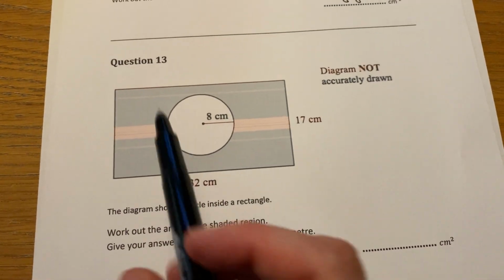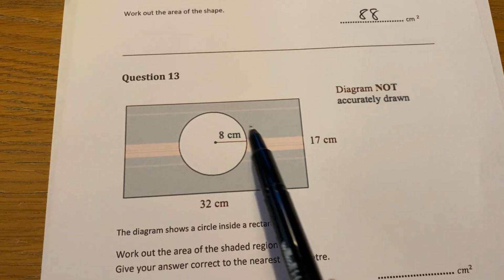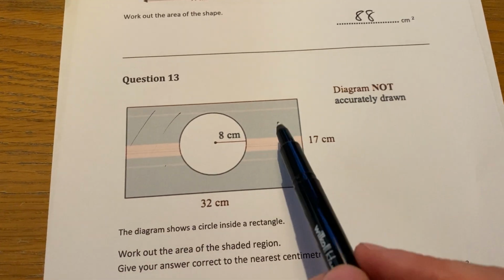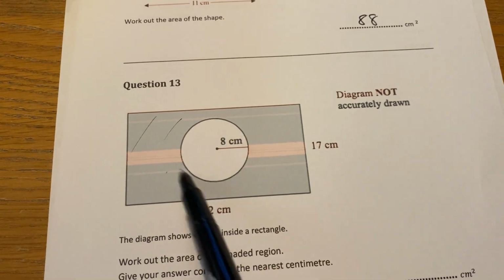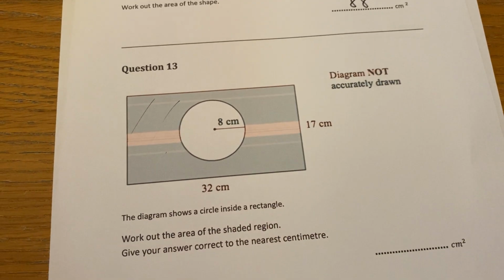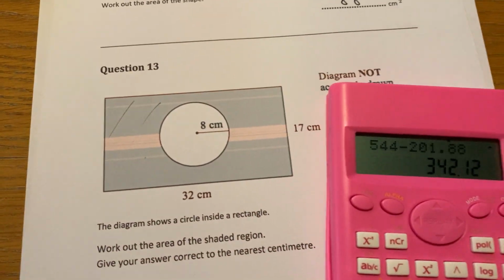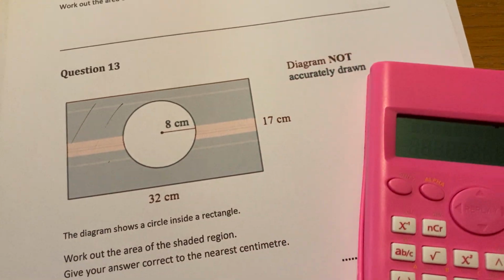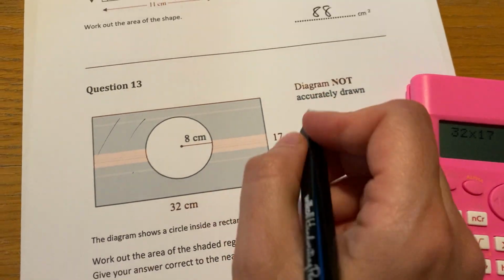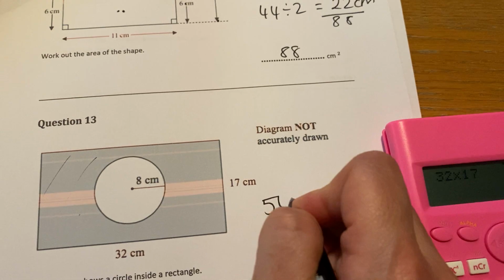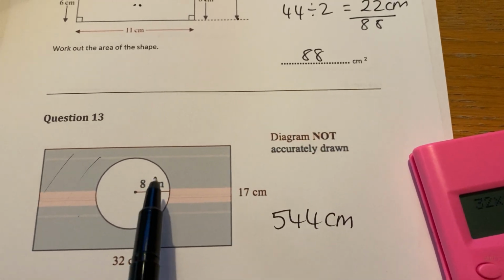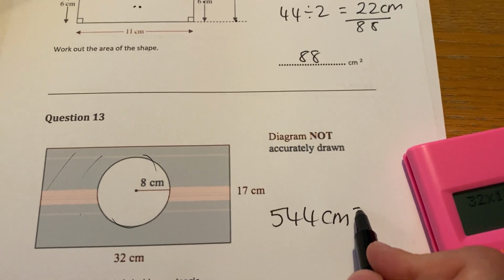So I've got here a rectangle with a circle inside, and I've got to work out the area of the shaded bit, which is basically the rectangle without the circle in it. So the first thing I need to do is find out the area of the rectangle, and I'm going to do that by doing 32 multiplied by 17 is 544 centimetres squared.